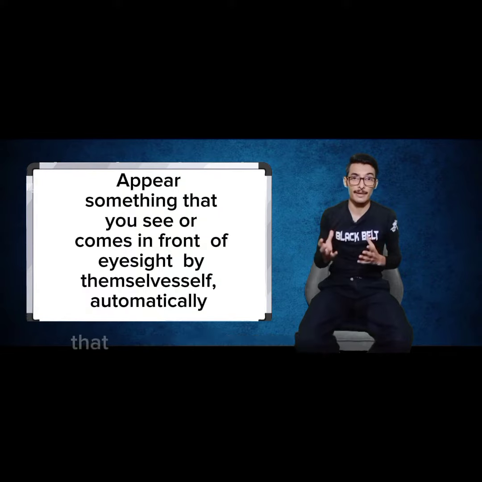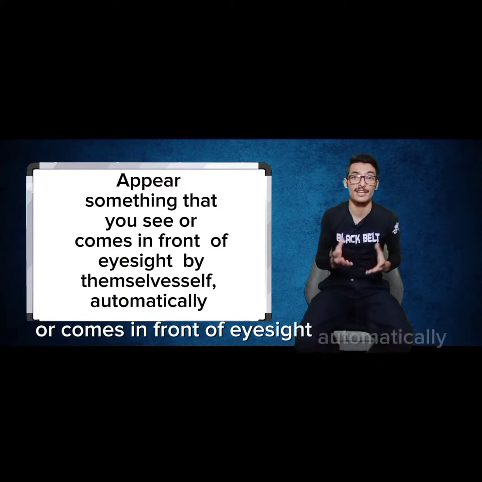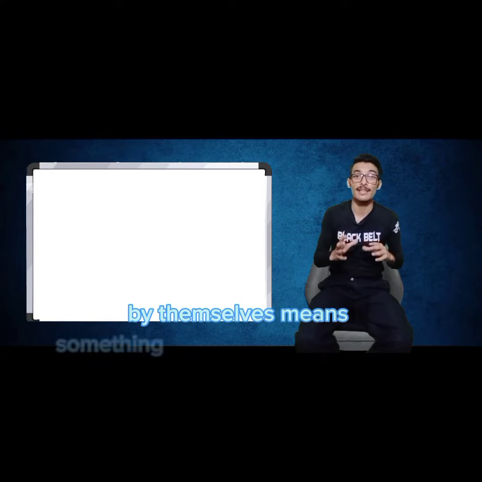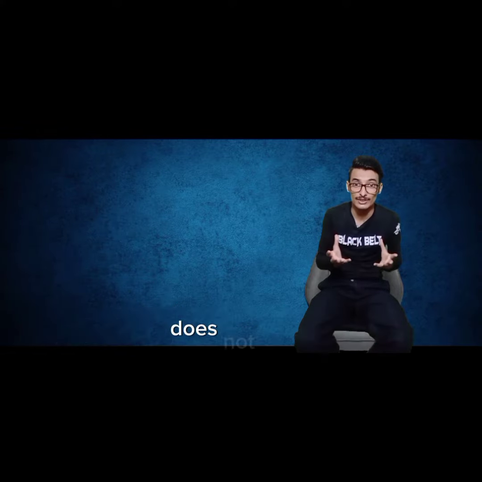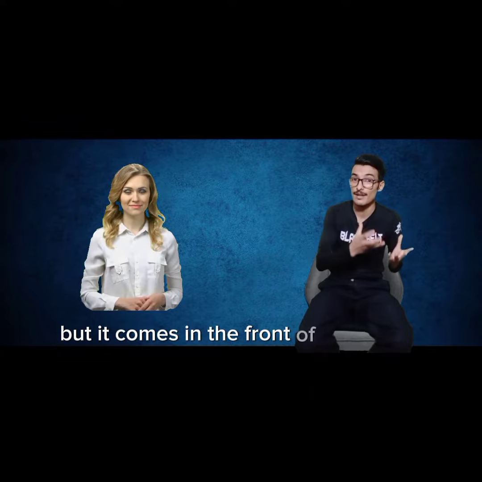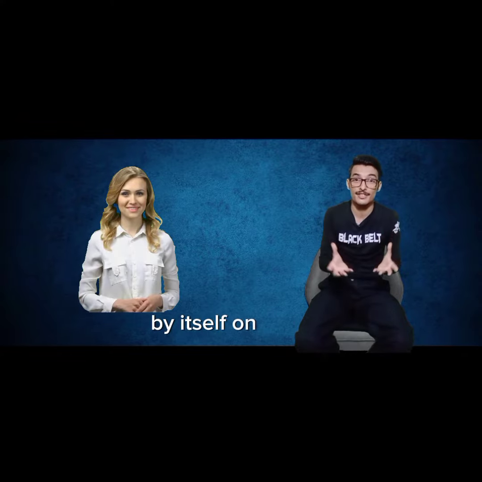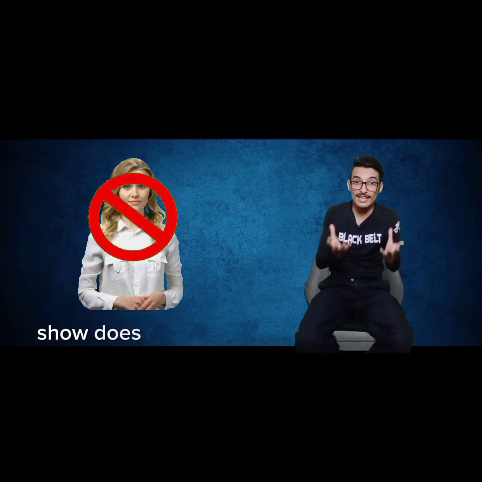Second one, appear, that means something that you see or that comes in front of your eyesight automatically by itself, meaning something that you do not display, do not show, but it comes in front of somebody by itself on its own. As for show, it does not display by itself, but appear displays by itself, and is called appear. Did you know the difference between show and appear?